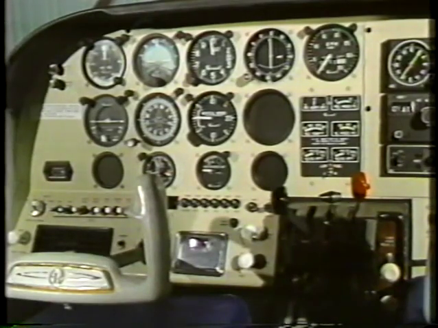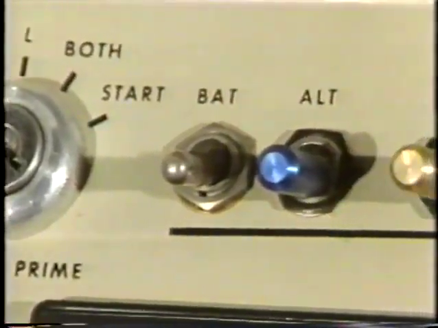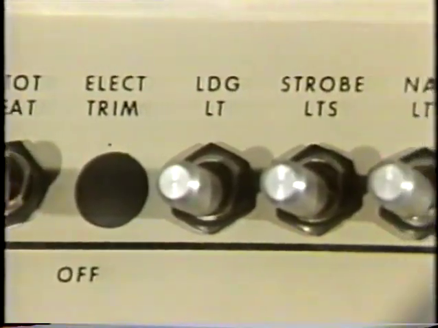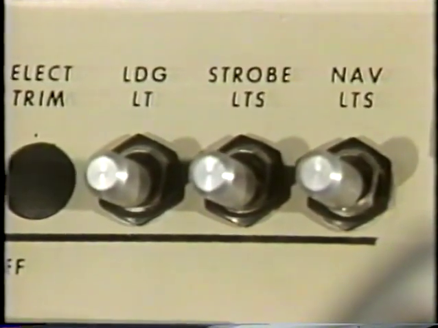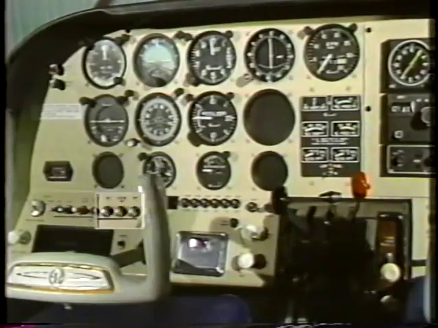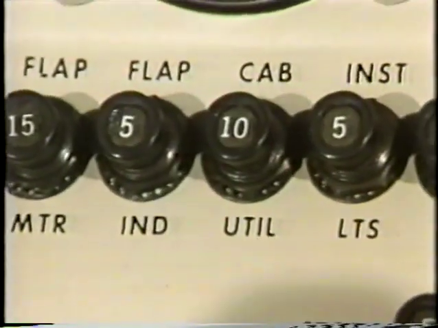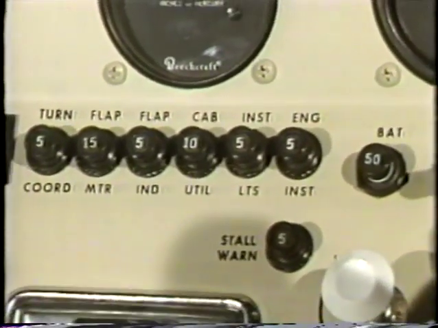In addition, numerous switches and circuit breakers appear, usually on the lower portion of the instrument panel. Generally, they include a key magneto, start, and position switch, a battery and alternator switch, and light switches for landing, exterior strobe, and navigation lights. The number and function of switches will vary from manufacturer to manufacturer and from plane to plane, but you will quickly become familiar with them during your flight training. Circuit breakers and/or fuses are included for most of the plane's electrical functions.